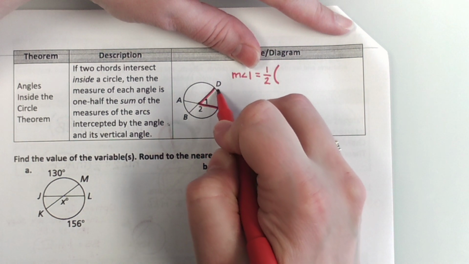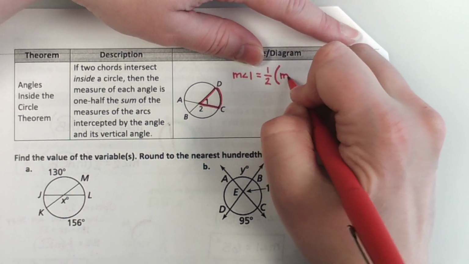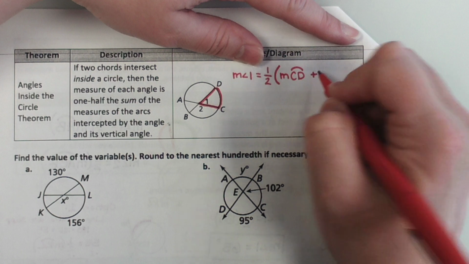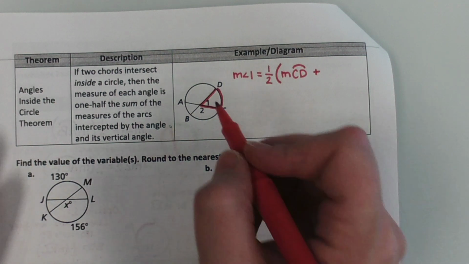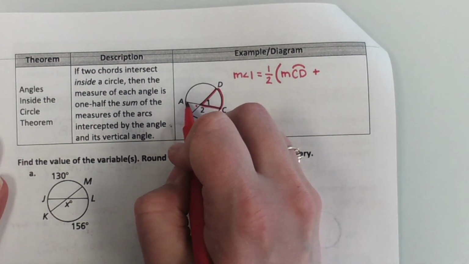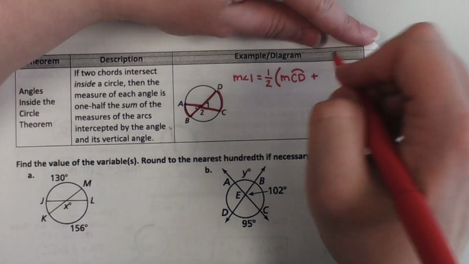Angle 1 has that for an intercepted arc. So the measure of CD plus its vertical angle's intercepted arc as well. The vertical angle is that one. That angle's intercepted arc is arc AB.